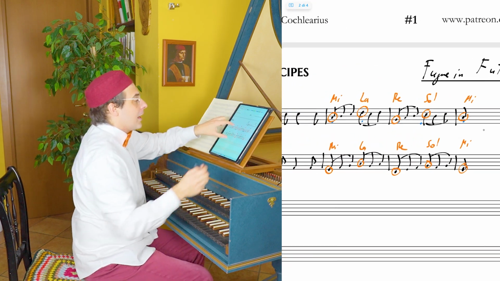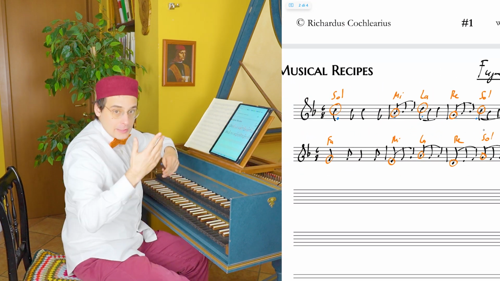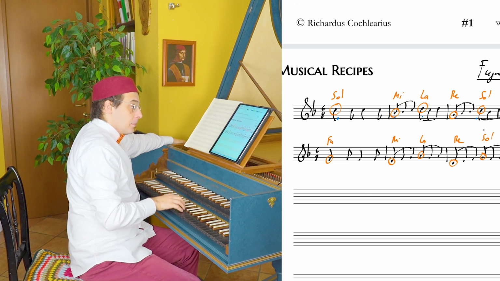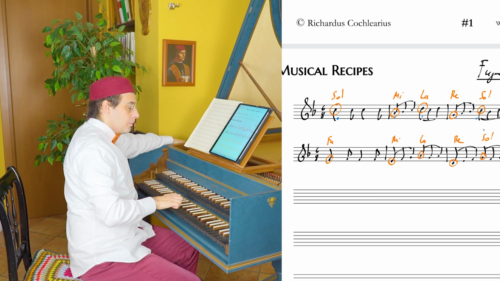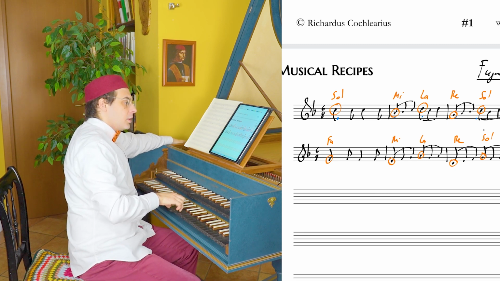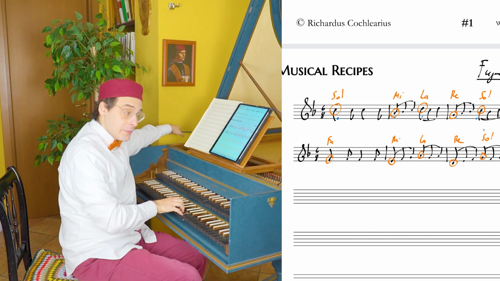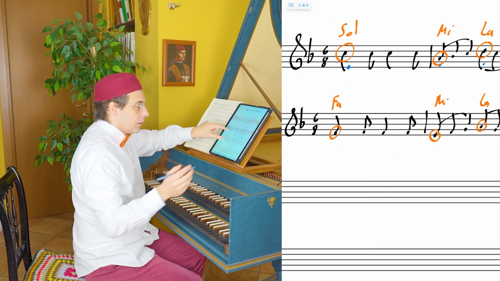And also here we can individuate and we can write a counter melody. The same works.